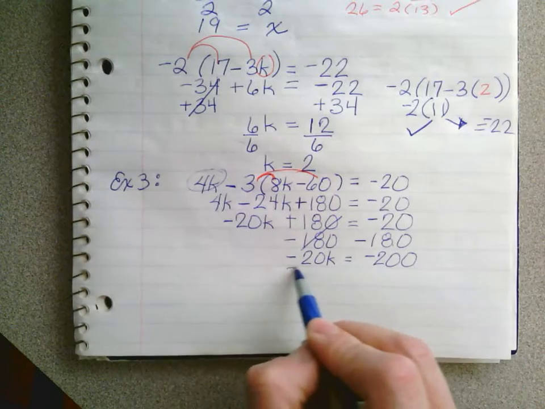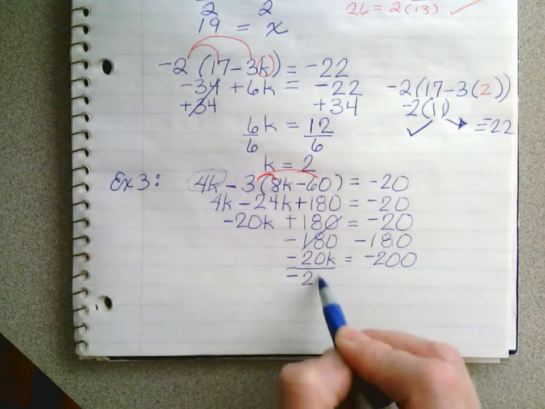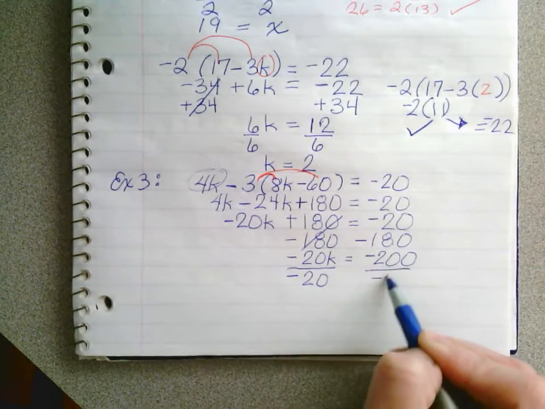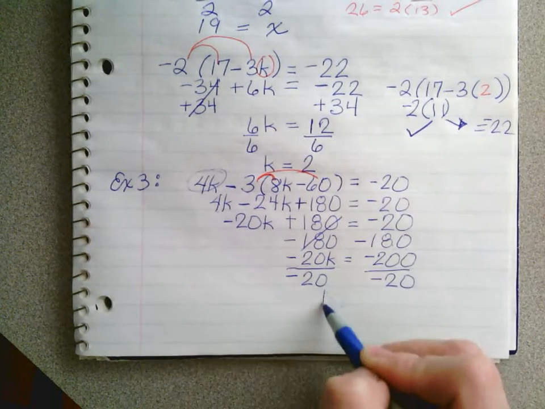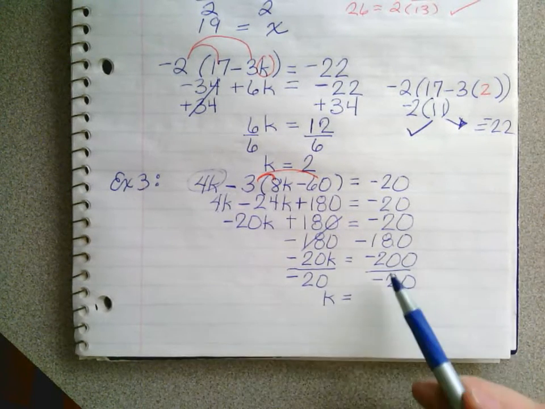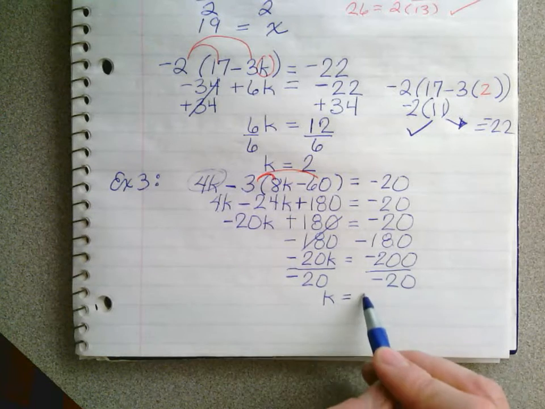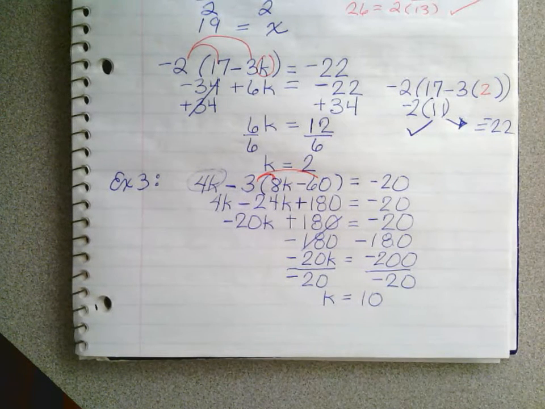Divide by the coefficient to solve for K. K is equal to positive 10, because when you divide a negative by a negative, the result is positive. All those rules, you guys copied them at one time. So if you keep getting these wrong for signs, go back over those rules.